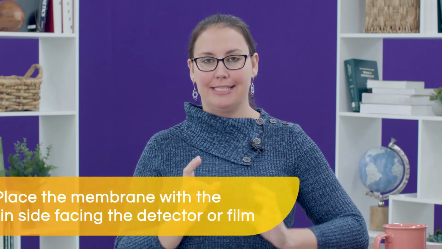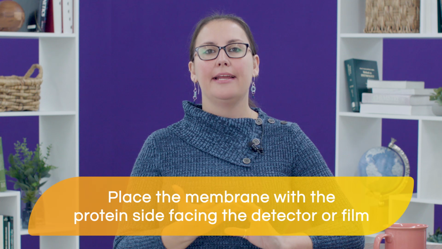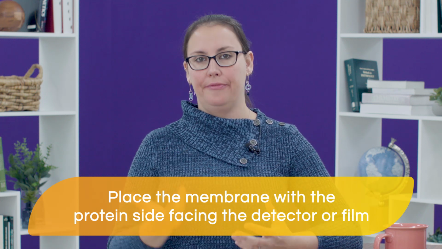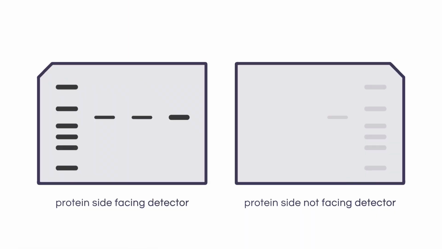It is also very important that you place the membrane in the correct orientation in your detection system, with the protein side facing the detector or the film. If you place the membrane incorrectly, the membrane itself is going to work as a barrier to the photons of light, really compromising the sensitivity of your assay. In this lesson, we have talked a lot about substrate best practices, and now on the next lesson, we're going to focus on the best practices on how to acquire your image.